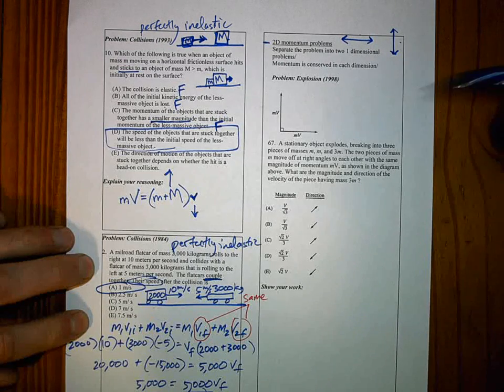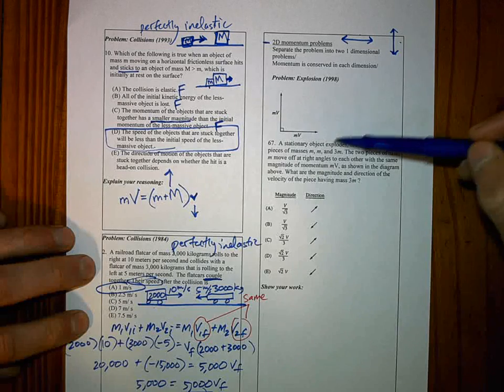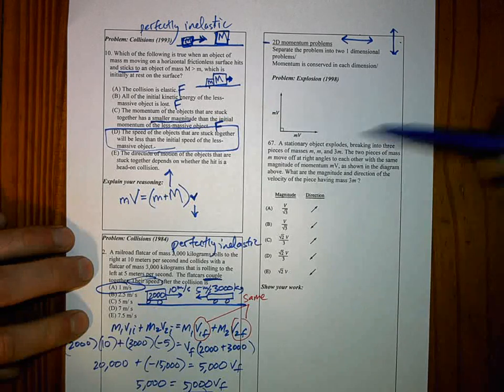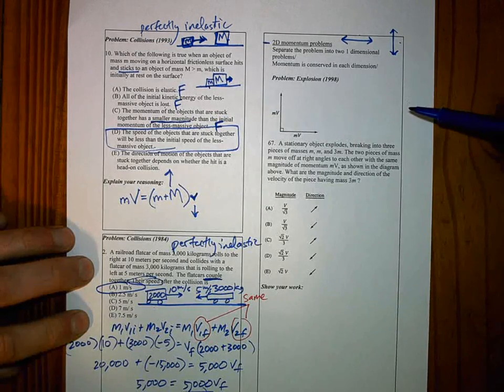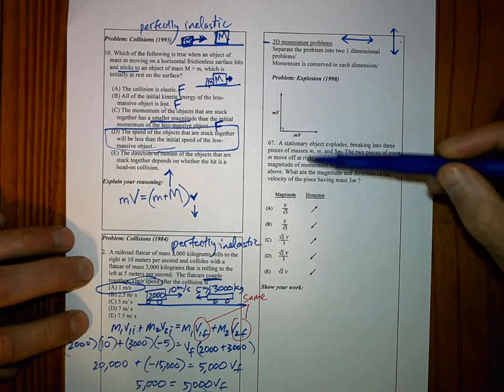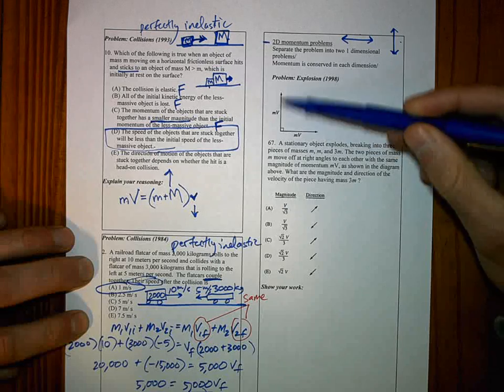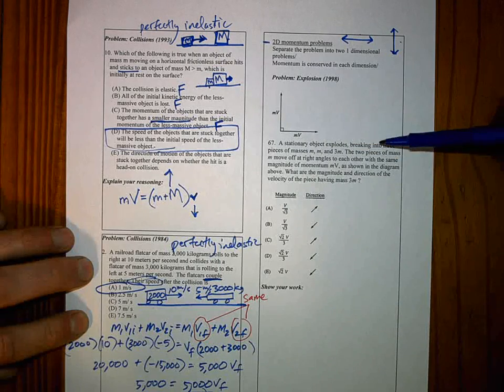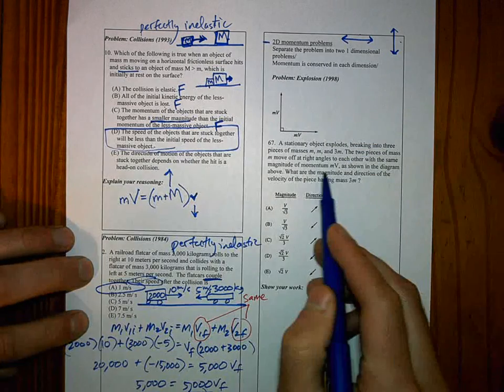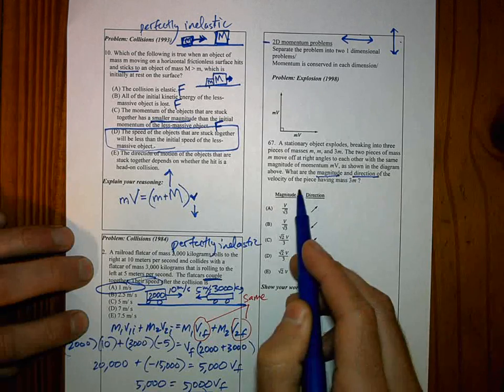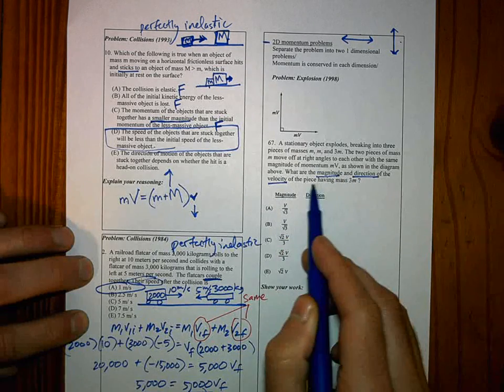So let's try this. A stationary object explodes, breaking into three pieces, m, m, and 3m. Two pieces of mass m move off at right angles to each other, as shown in the diagram here. And we want to know what is the magnitude and direction of the velocity of the third piece that has a mass 3m.